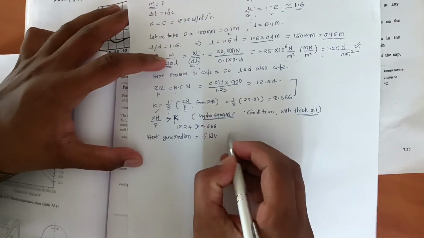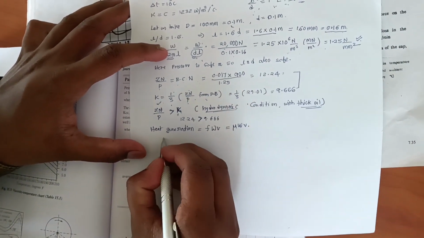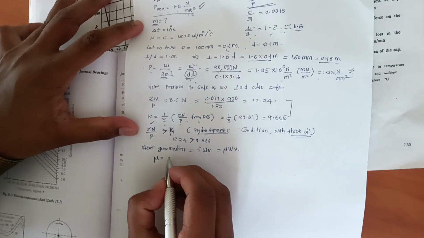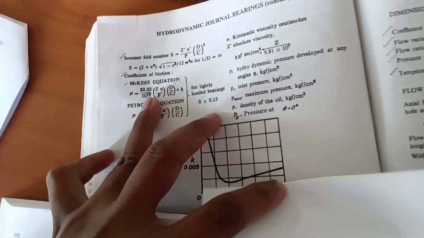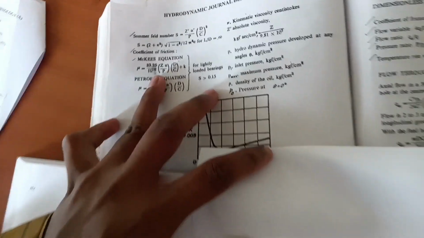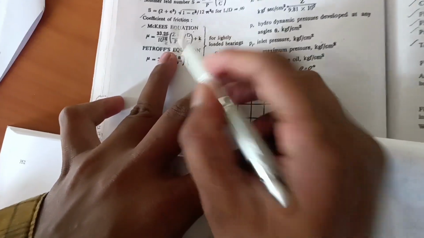Okay, let us take this mu formula. This is mu WV, where mu is equal to 33.25 by 10 power 8. You can refer to this here. Don't forget, don't write 10 power 10, you have to write 10 power 8.